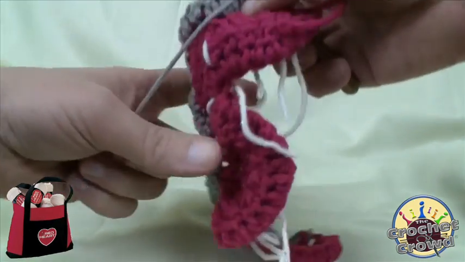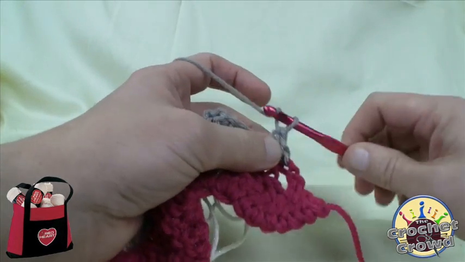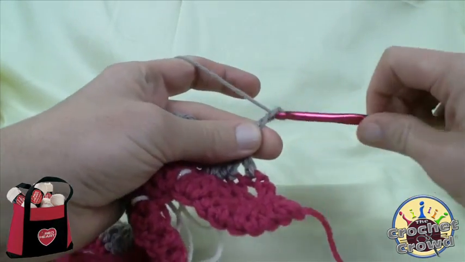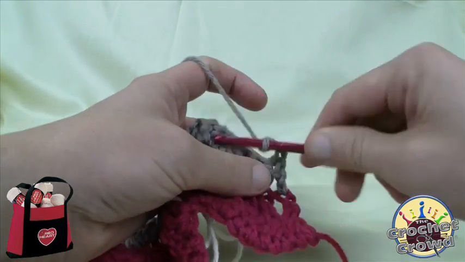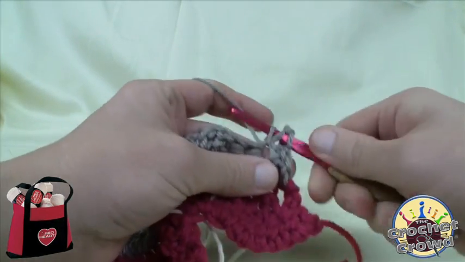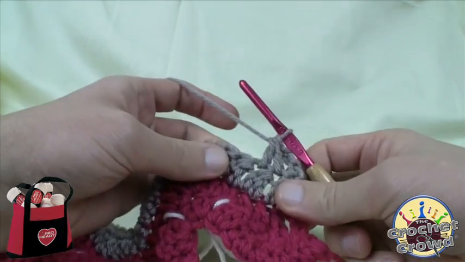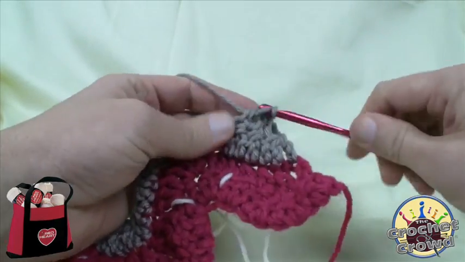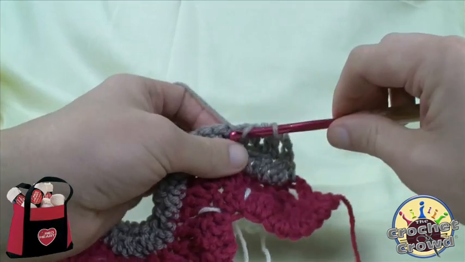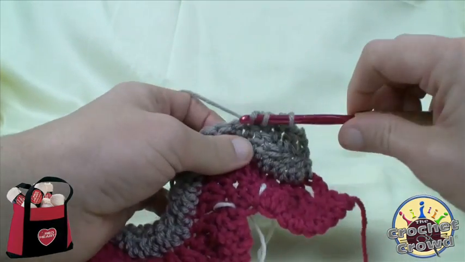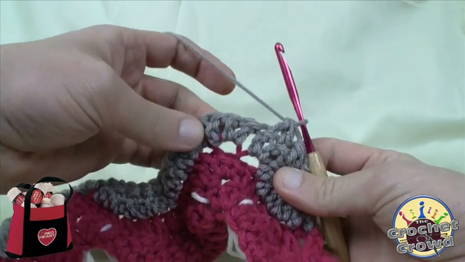So I'm going to turn the material, and just basically what we already know you're doing at this particular point. So we're going to just chain up 3, 1, 2, and 3, and again 3 decreasing methods as we go up. So basically we go into both loops at this point, and we're just going to do a decrease 3 times. So that's 1, 2, and then 3. So if your math is right, the middle one should still be untouched but be the next section that you have to do, which is right there.